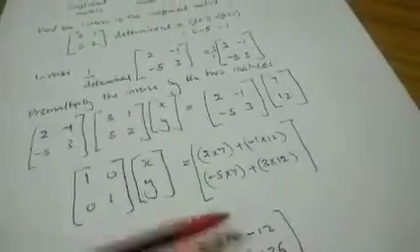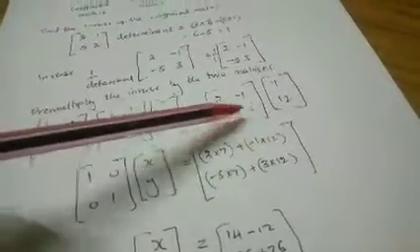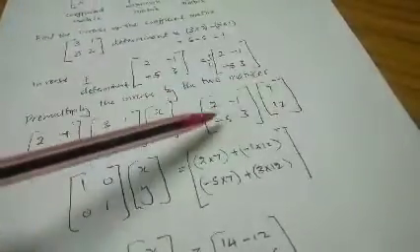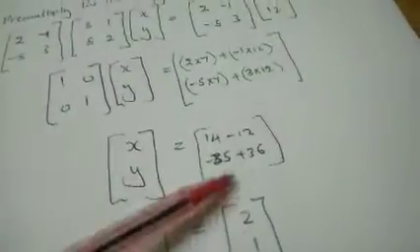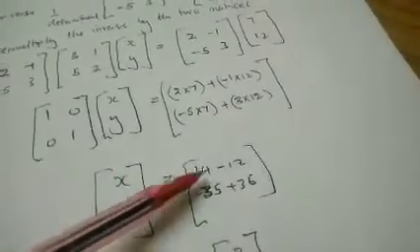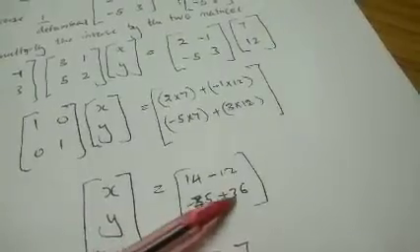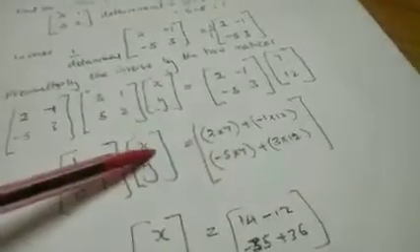Then we multiply the second row by the column: negative 5 times 7 plus 3 times 12, which is negative 35 plus 36, and that gives us 1. So we have 2, 1.